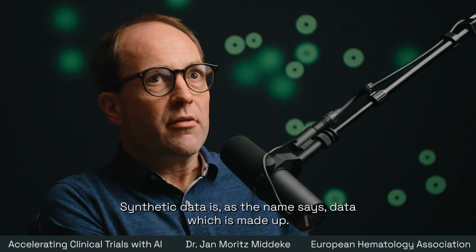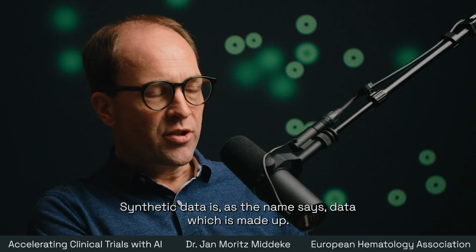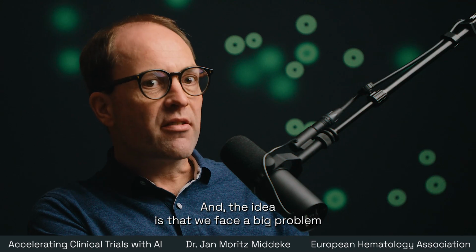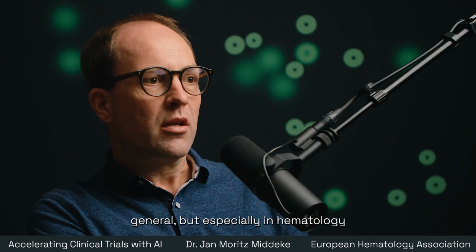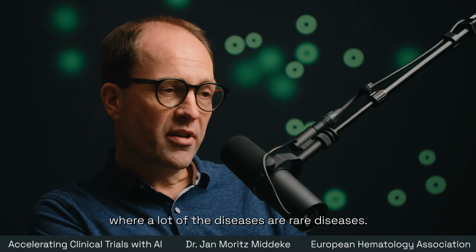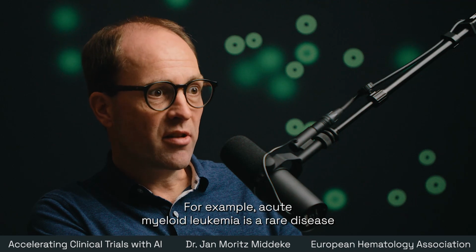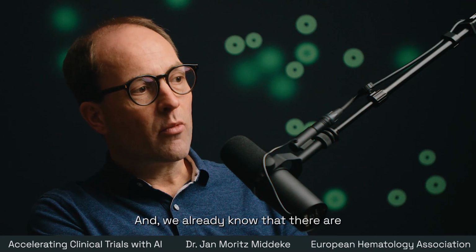Synthetic data is, as the name says, data which is made up. And the idea is that we face a big problem with clinical trials in general, but especially in hematology, where a lot of the diseases are rare diseases. For example, acute myeloid leukemia is a rare disease per se. And we already know that there are several subgroups with targeted therapies.